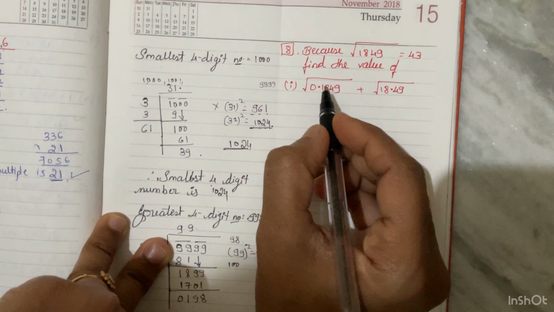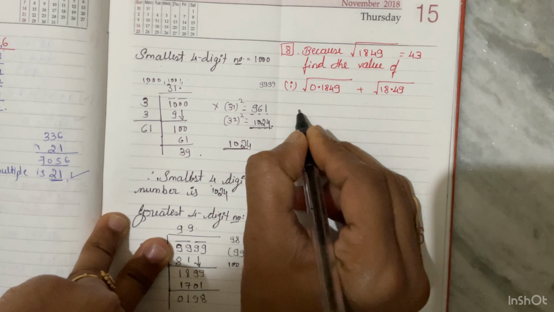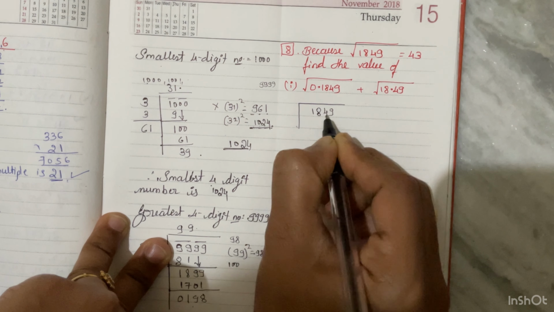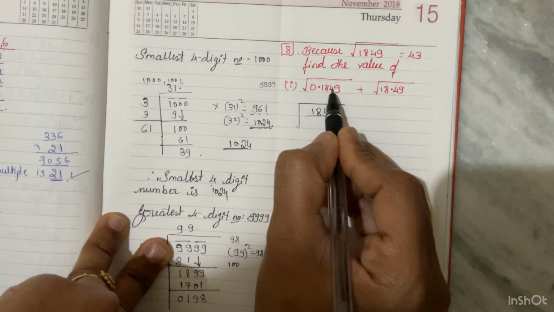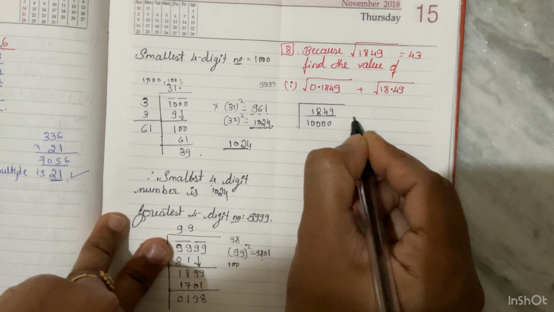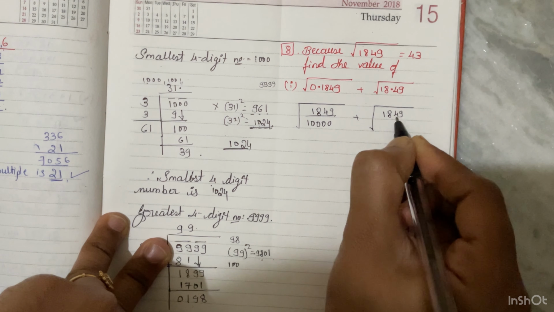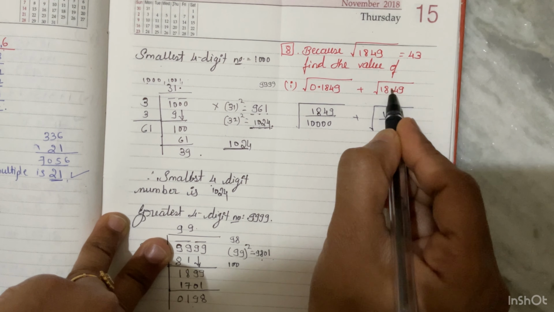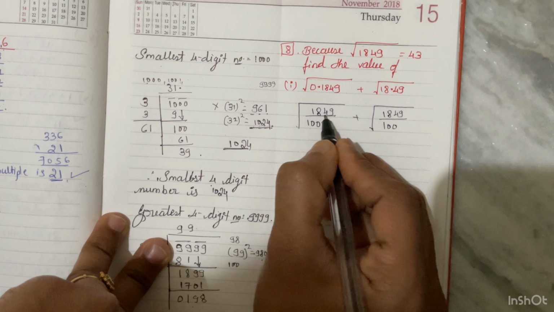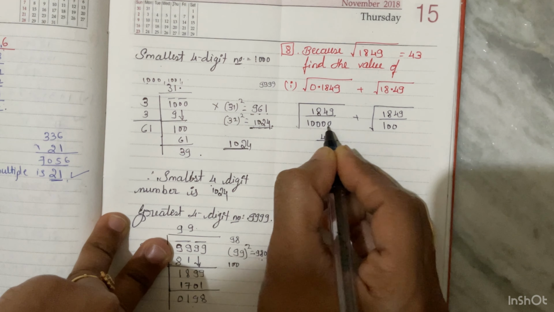First, this number is in decimal, so I'm converting it into a fraction. Let me write the number: 1849 over 10,000, since 0.0001 gives 4 zeros. Plus 1849 over 100 for the other term. In the next step, the square root of 1849 has been given, that is 43. Here the denominator is 10,000.